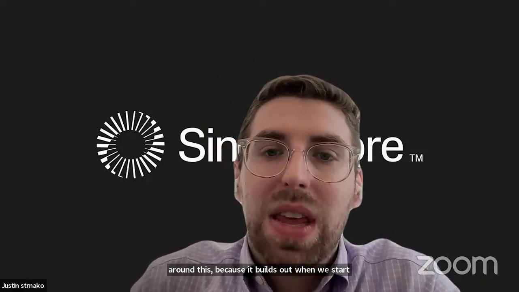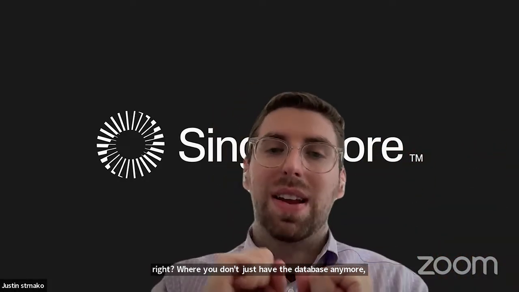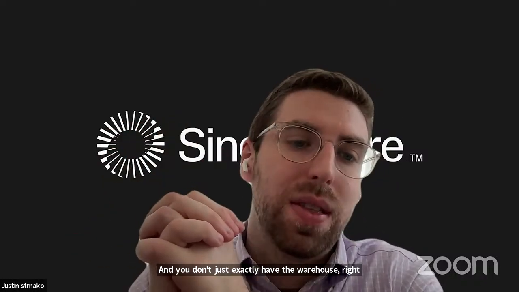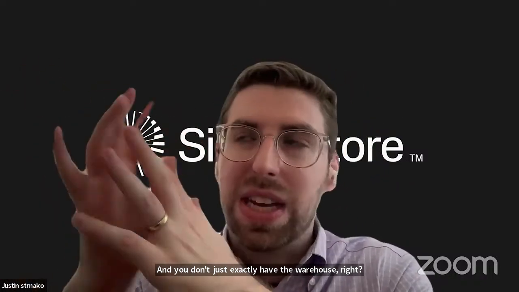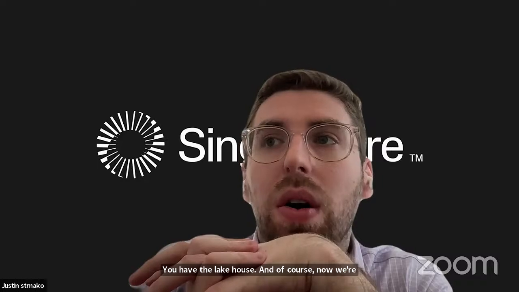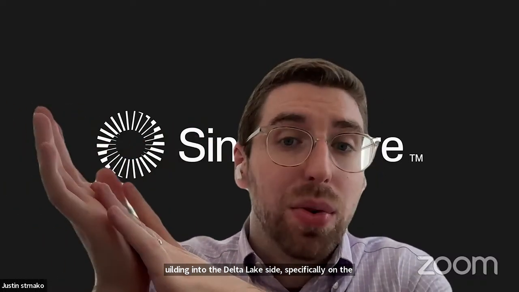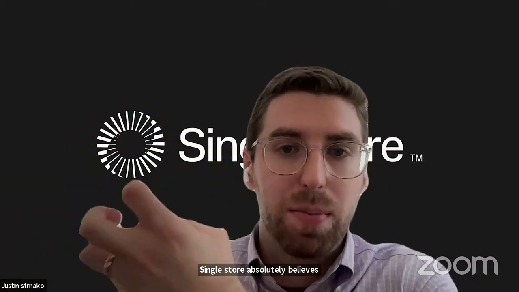Where you don't just have the database anymore, right? And you don't just exactly have the warehouse, right? You have the lake house, and then of course, now we're building into the Delta Lake side, specifically on the Databricks piece. But overall, I'll end it this way. SingleStore absolutely believes in flexibility and that agnostic thought process.